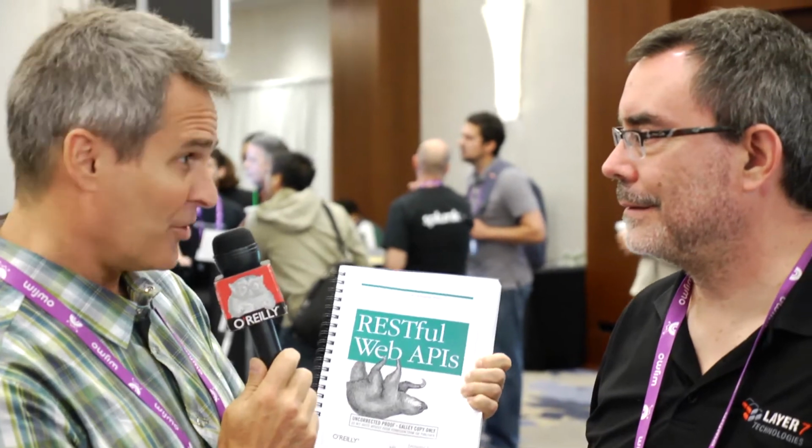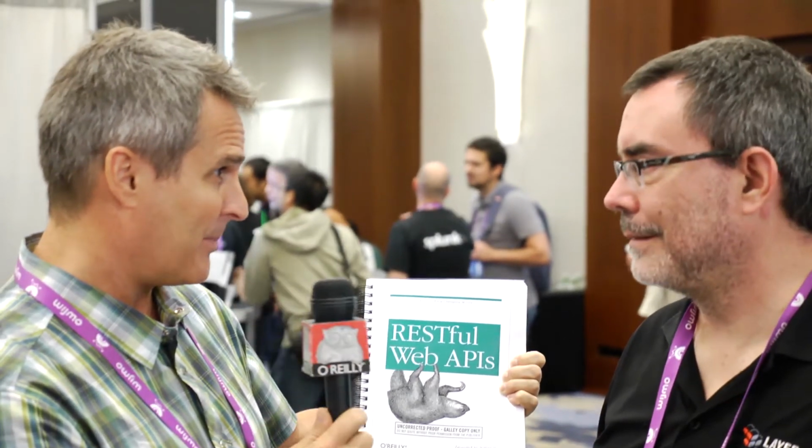Yeah. So where does your new book, RESTful APIs, come in? Yeah, so this is a book that I'm doing with Leonard Richardson and Sam Ruby. They wrote the book RESTful Web Services in 2007, really kind of broke the idea of using REST as a pattern on the web in a really sort of organized way. So this is kind of a follow-up to that book.